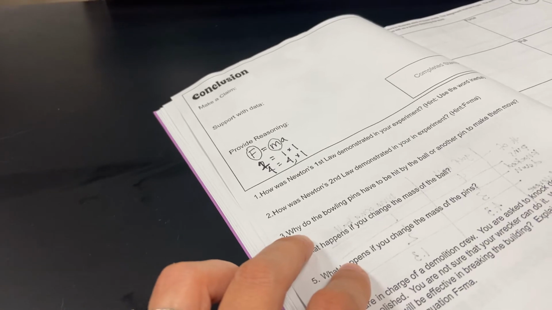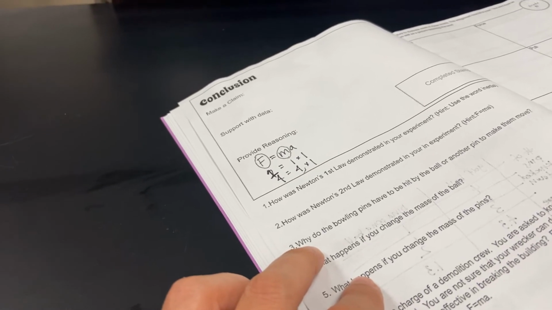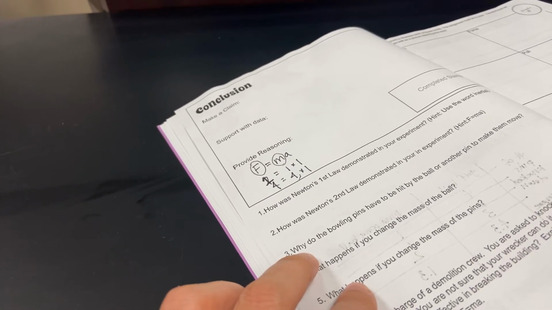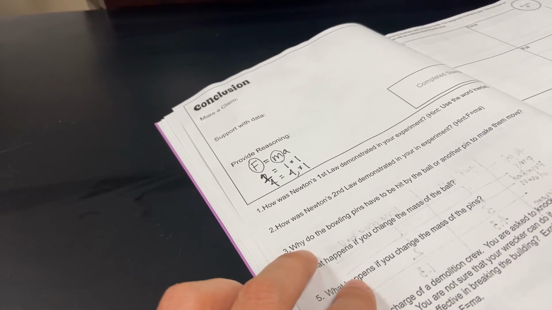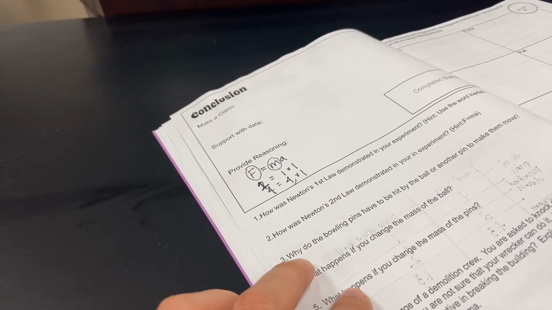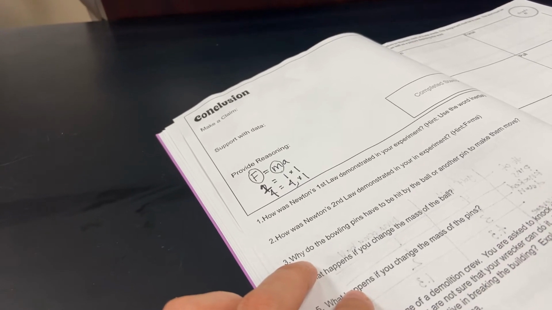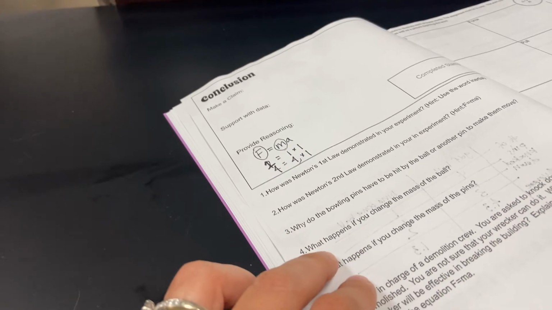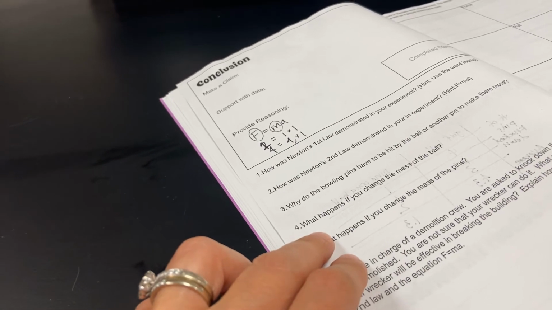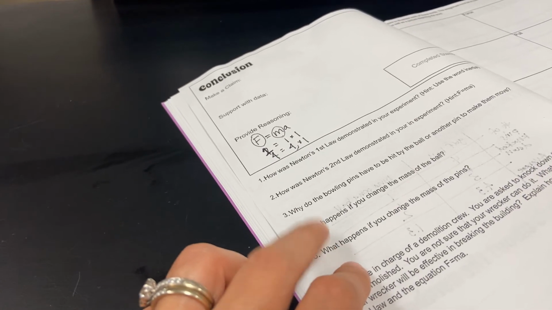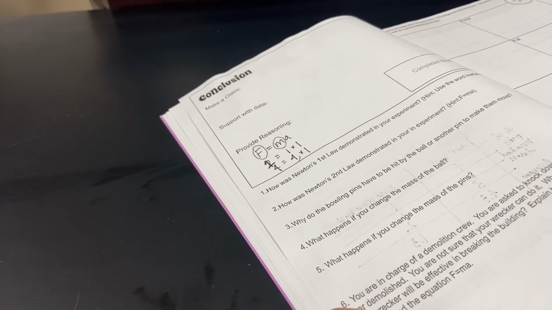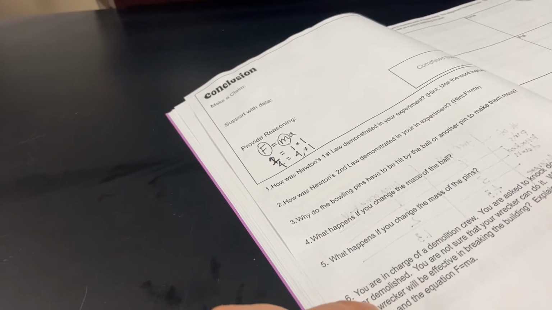Well, they have to be hit because that's a force. If the pins are not hit with a force, then they have inertia and they're going to stay in the same motion. They're not going to move. The ball is a force to make the pins move. Number 4, what happens when you change the mass of the ball? Well, what happened was we had more pins knocked over.